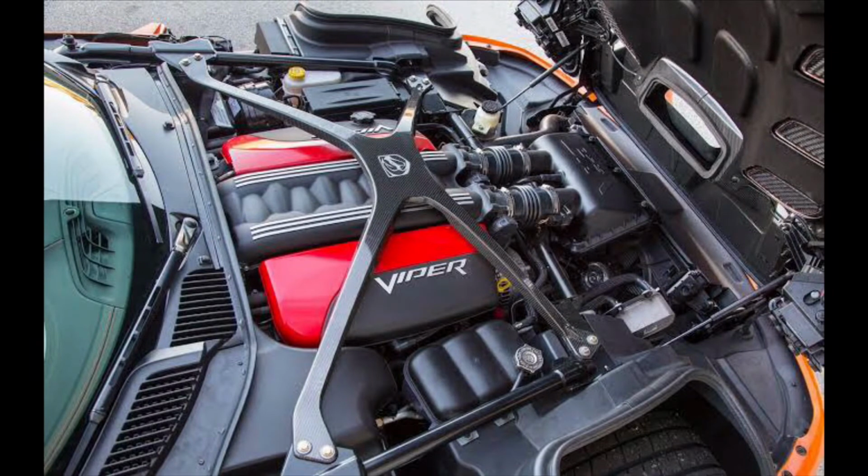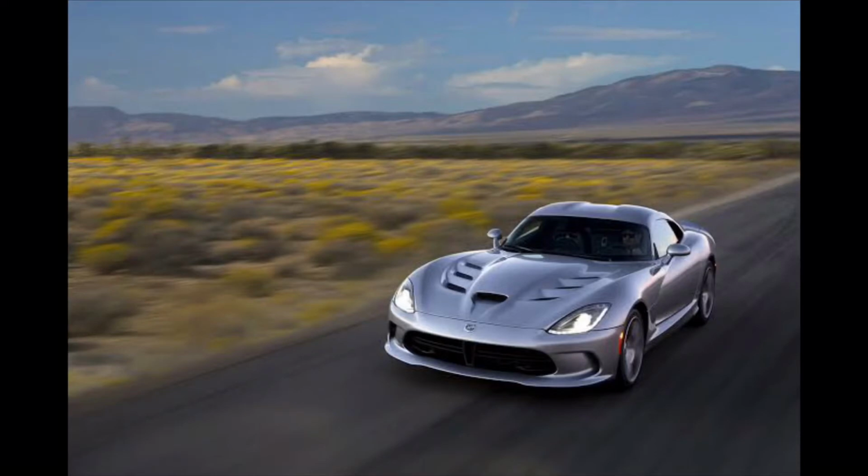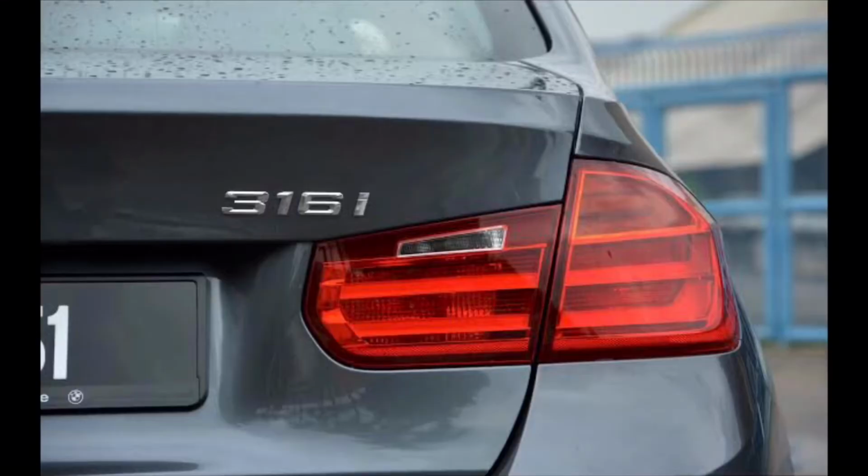Things like better, lighter materials used in the engine, VVT, variable valve timing, better fuel injectors and things like that have been able to help us suck out more power from these engines. So you could still have the same displacement without using turbochargers and still be able to make a whole lot more power. As much as I said that in the F30 we have the 316, 318, 320, 340.